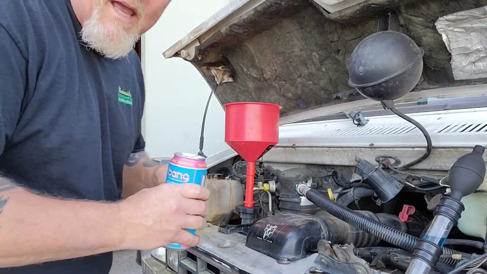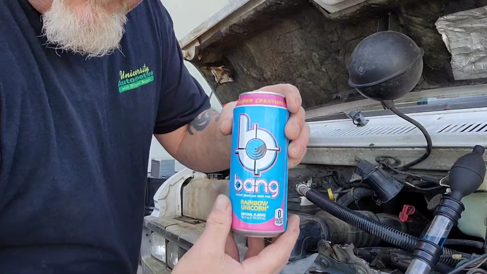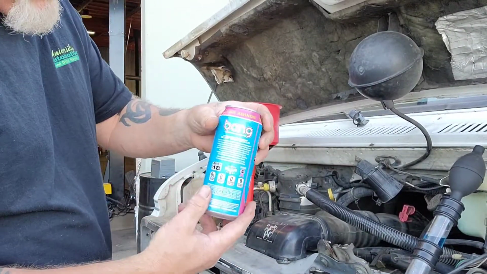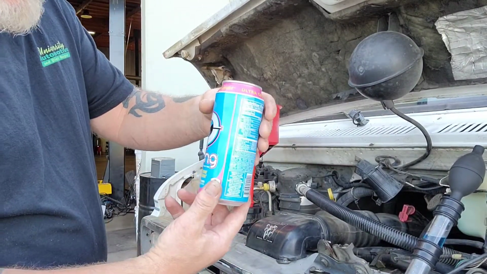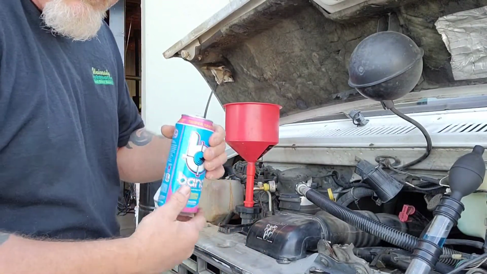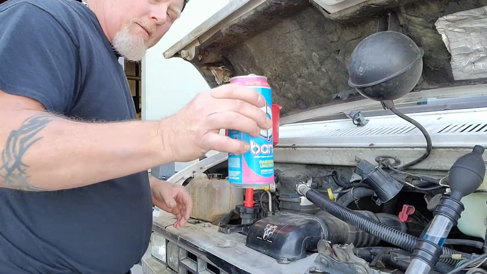So while we're letting this thing warm up, let's enjoy a fresh beverage. My very first Bang, my coworker gave me this to try out. This sounds like something my son would like. Rainbow Unicorn. He had a Rainbow Unicorn birthday party one year. Pretty good.